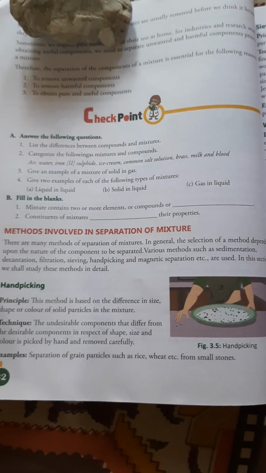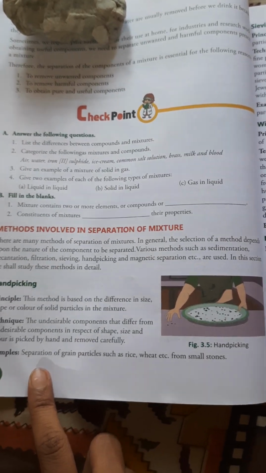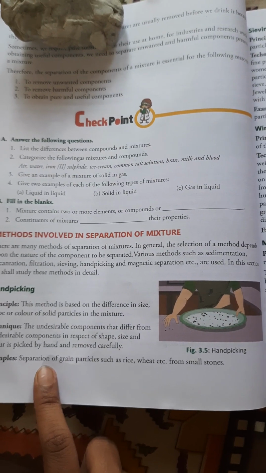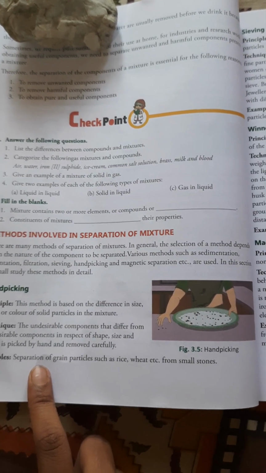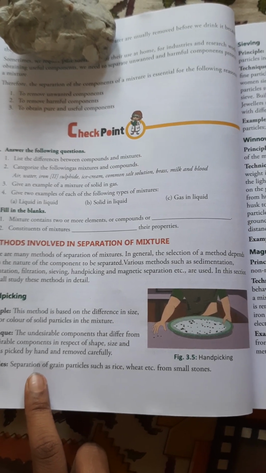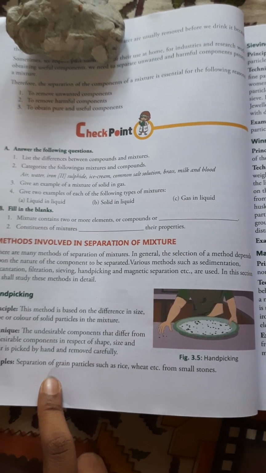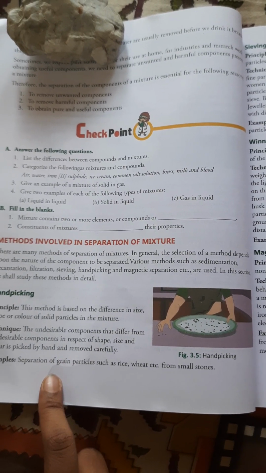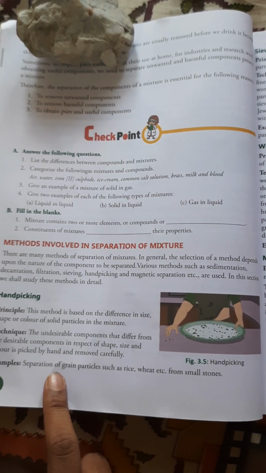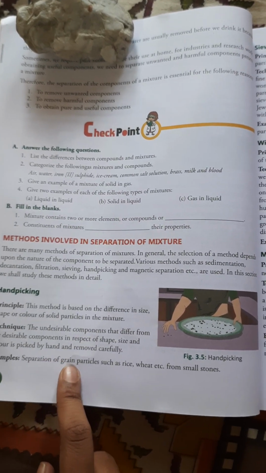So you all know rice. You eat rice. Now, when your parents buy rice from the market, some small amount of stones or undesirable particles are mixed into this rice. Then what happens if we eat this rice with stones? Our teeth can break. That's why we need to separate the stones from the rice.